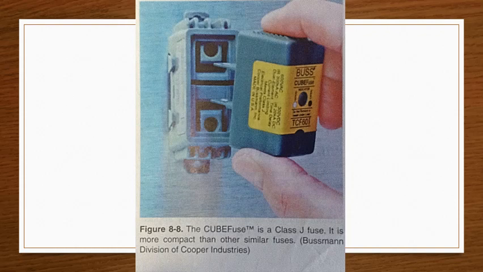Class T, a non-renewable current limiting fuse with an interrupting rating of 200,000 amperes. There is no time delay with Class T fuses. They are not interchangeable with any other type of fuse and are rated at 300 volts and 600 volts and up to 1200 amperes.